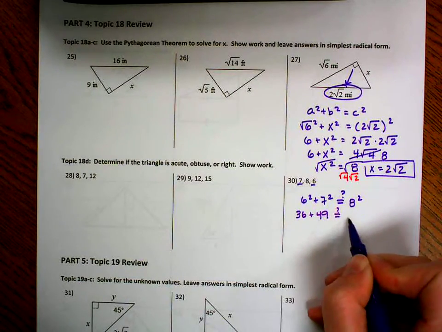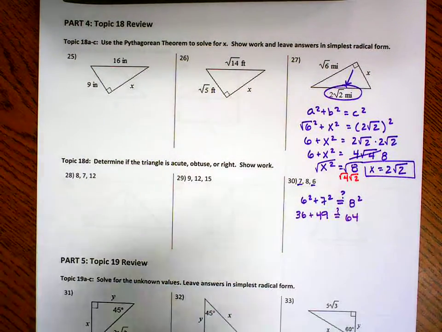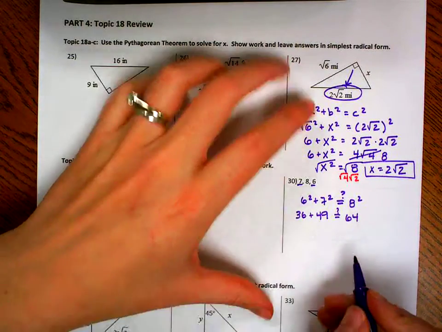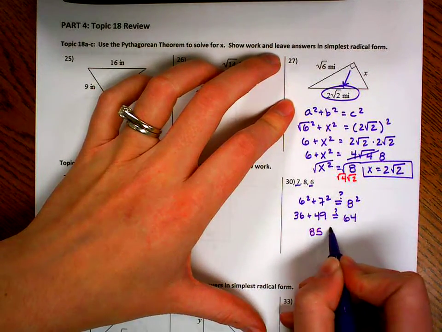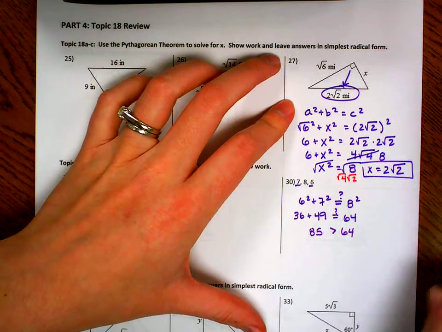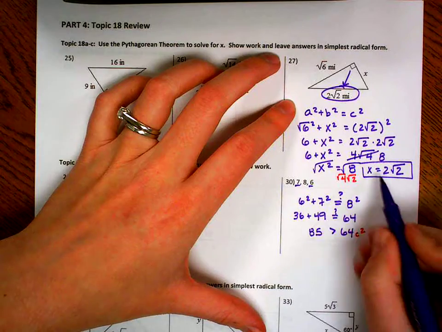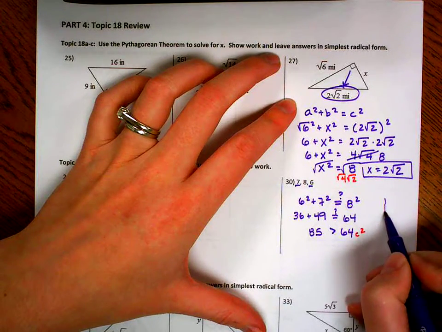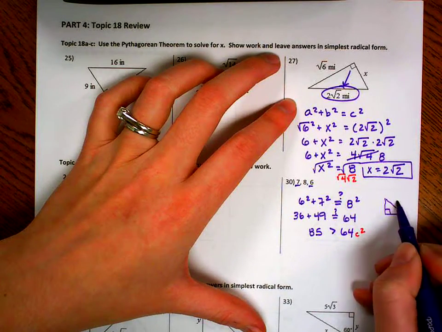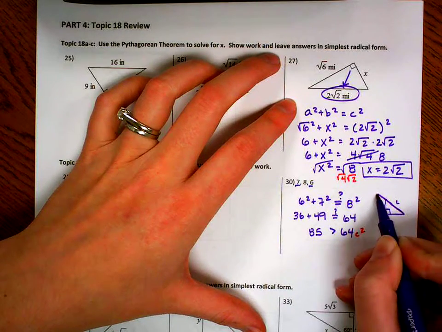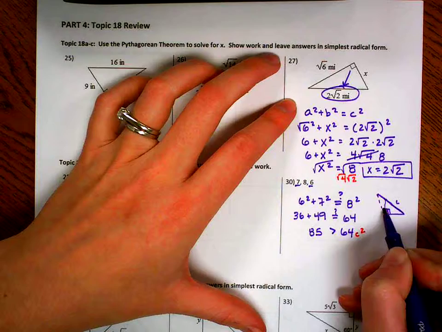We don't know if they're equal, so we put that little question mark. So I end up with 85 is bigger than 64. Remember, this is my c squared side. What this is telling me, so normally if I have a right triangle, it would look like this, right? And that's c. Well, my c is too big, which means that's going to open up my angle. That's what's going to give me that obtuse angle.